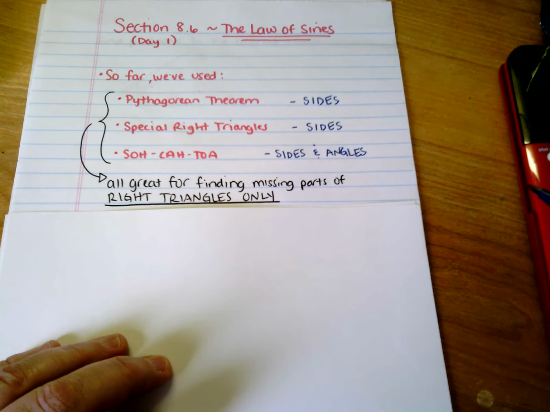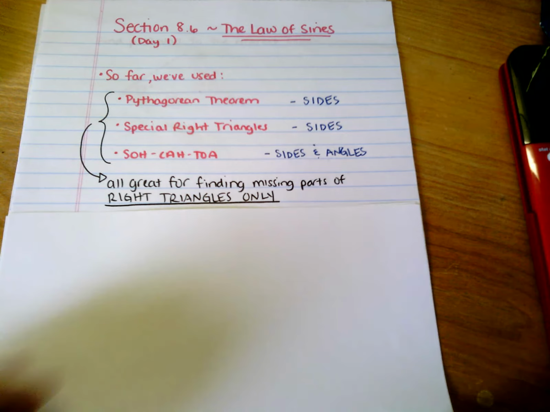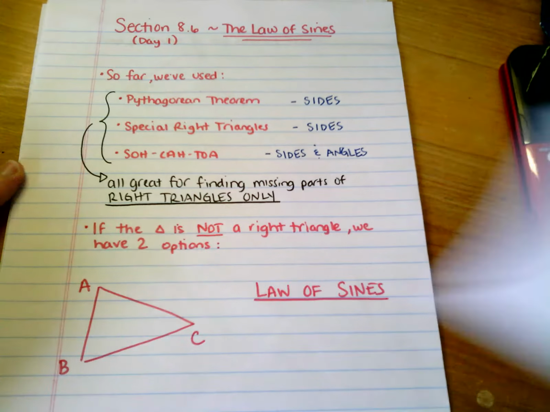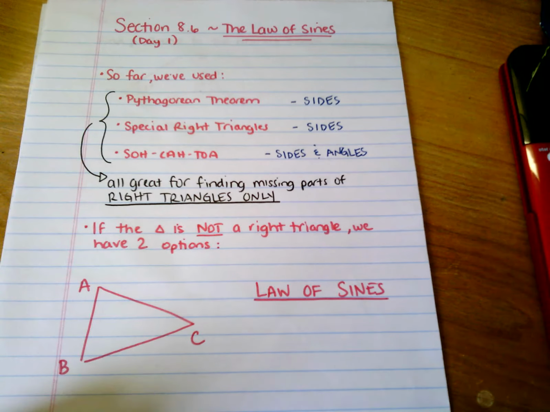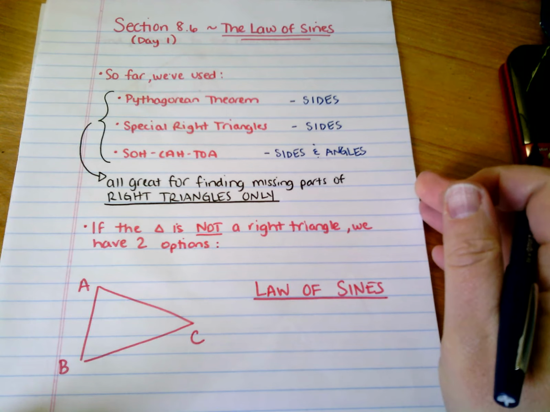So the goal of this section, actually, and we're going to do it over a couple of days, is to be able to find missing parts of triangles that are not right triangles. And today we're going to start with something called the law of sines. So the law of sines is an option if it is not a right triangle.